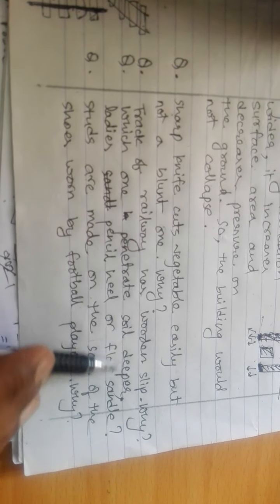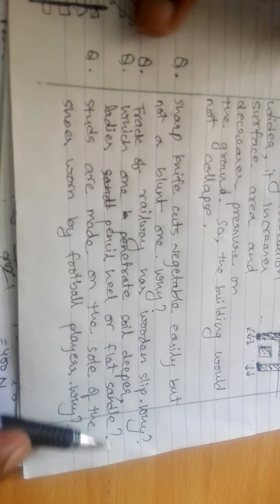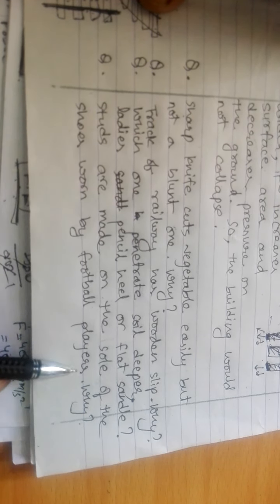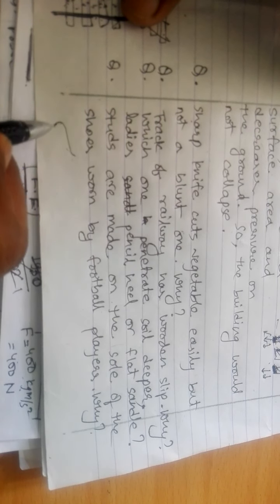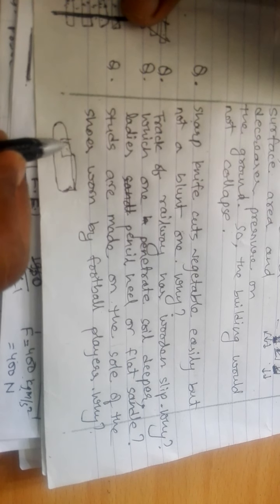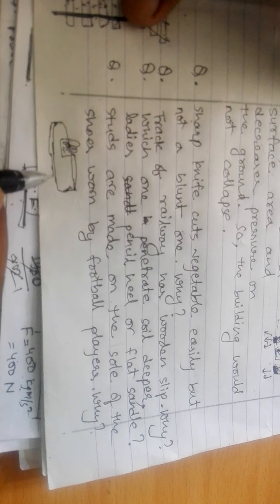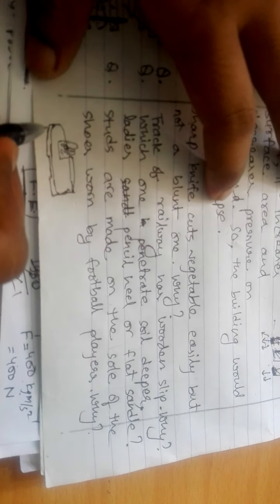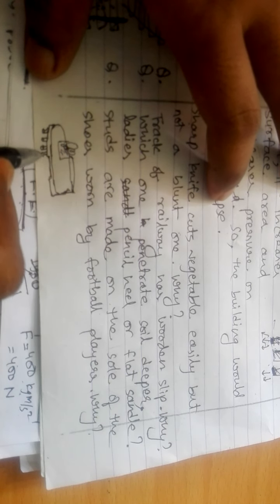Question number 3. Which one penetrates soil deeper, a lady's pencil heel or a flat sandal? Next question. Studs are made on the sole of shoes worn by football players. Why? If these are football player shoes, then in normal shoes heels are made just like this, but in football player shoes this kind of studs are provided.